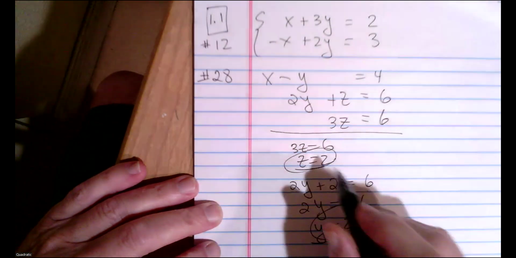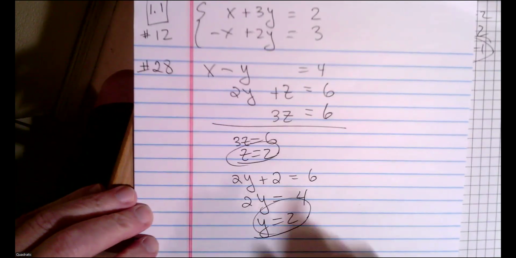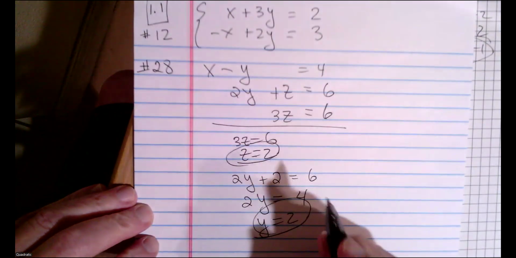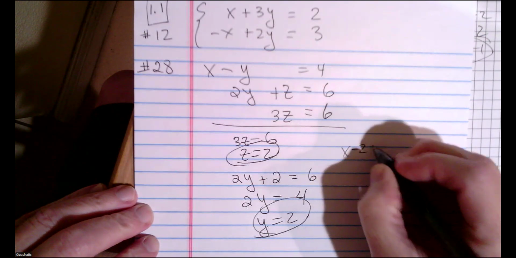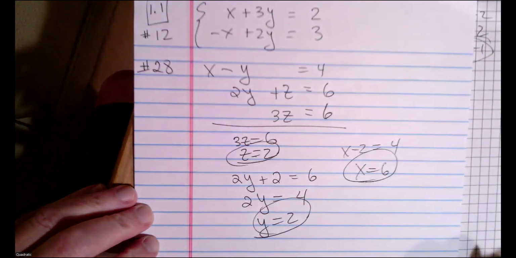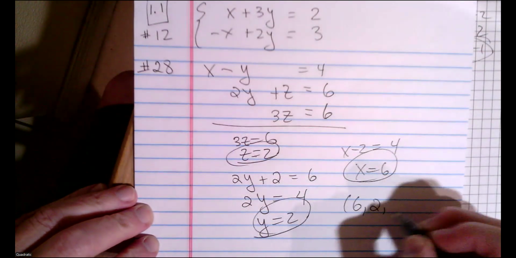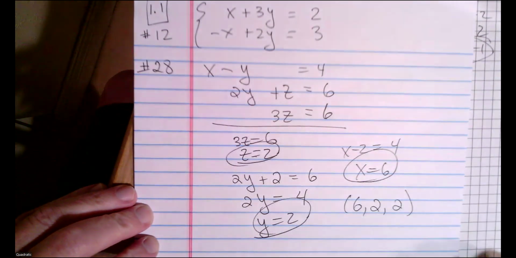And now once I know that z is 2 and y is 2, I plug these numbers into the very top equation. There's no z here, there's y, so it's x minus 2 equals 4, or x equals 6. And now my solution set is going to be 6, comma 2, comma 2. And let's try that.